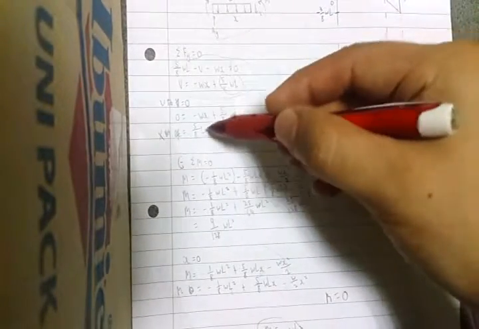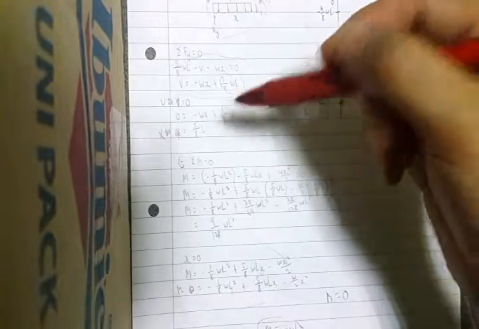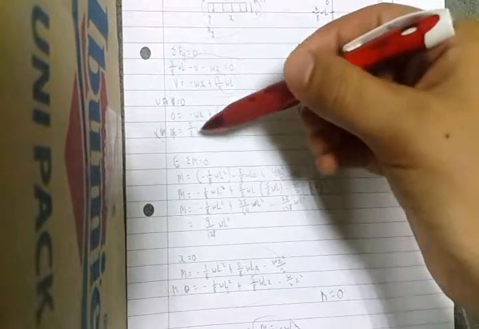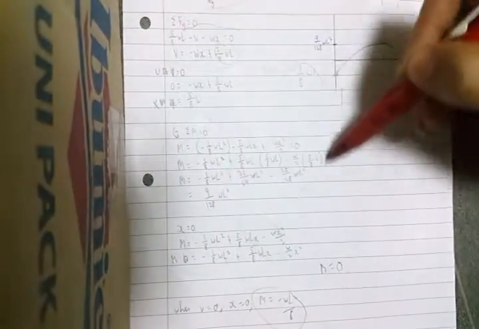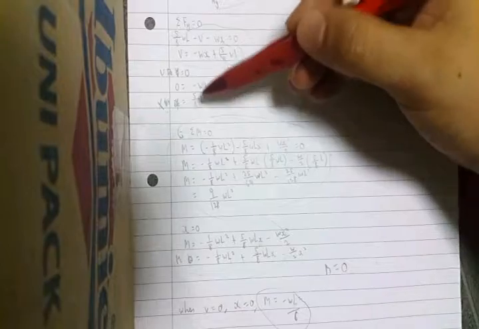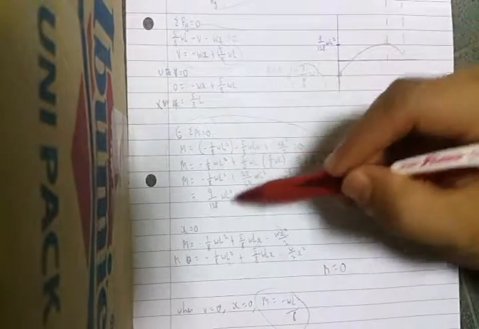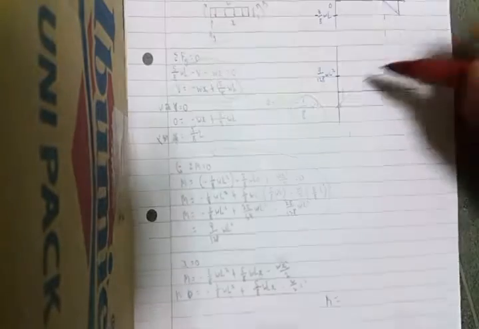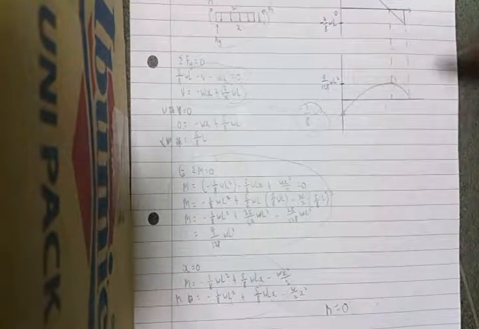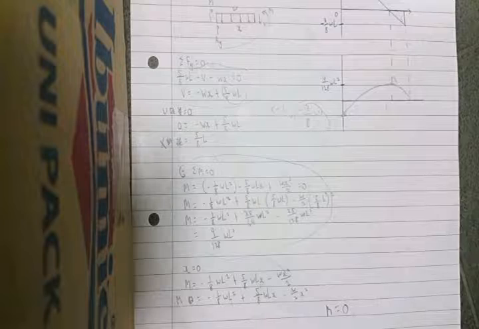So this x equals 5 over 8L is where the maximum moment happens. So we take it and put it inside this equation, and once you do it, here it is. I have substituted 5 over 8L inside the equation, and eventually I'll get 9 over 128 WL square, and that's right here. Alright, so moving on to question number 2.